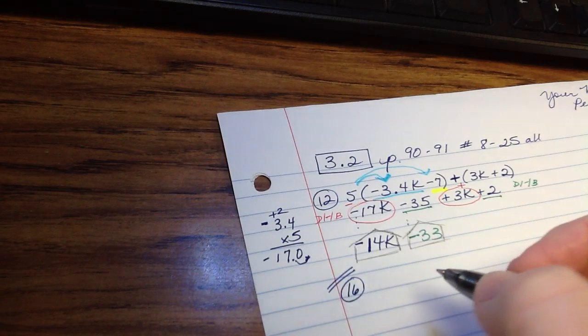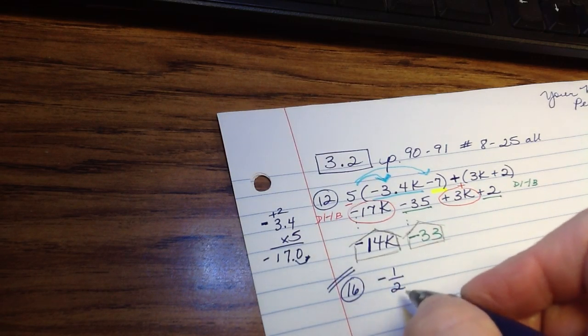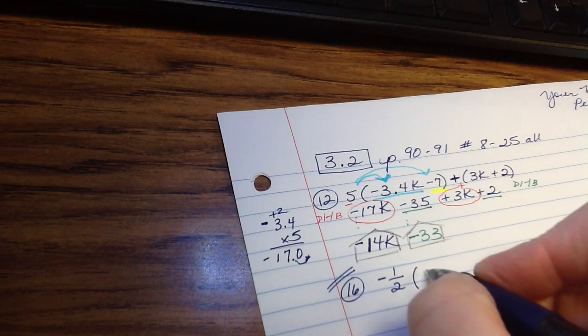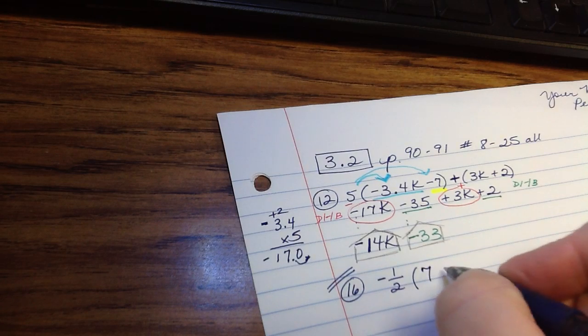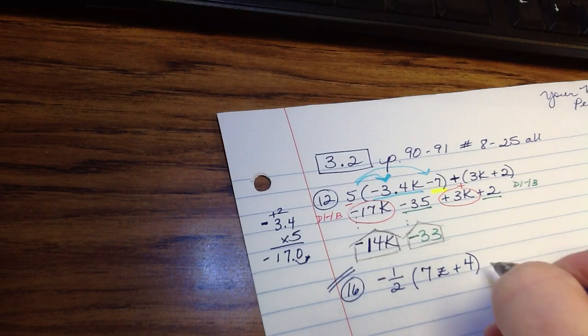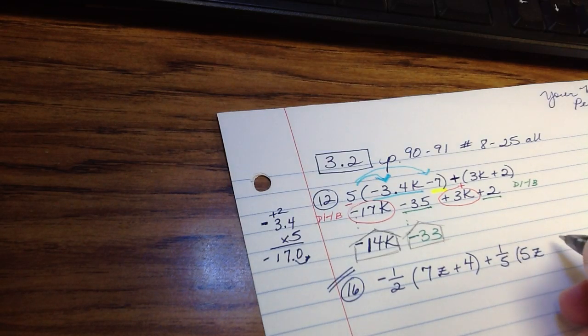The question is negative 1/2, so we're going to distribute by multiplying all the different parts in these next set of parentheses by negative 1/2. 7z, I'm going to put a little line on my z, plus 4, plus the quantity of 1/5, so now we're distributing the 1/5 times the quantity of 5z minus 15. Interesting. So we got fractions going on. We're going to use our fraction knowledge to make sure we get these just right.